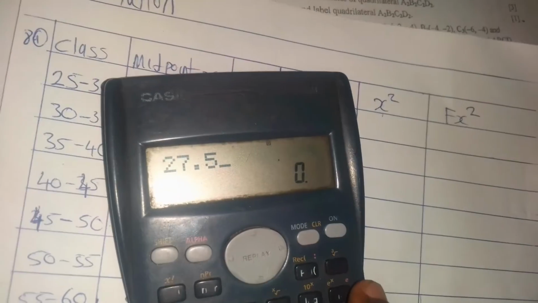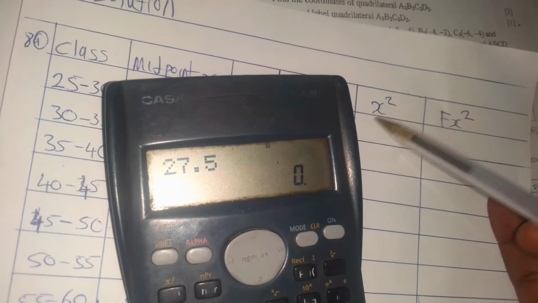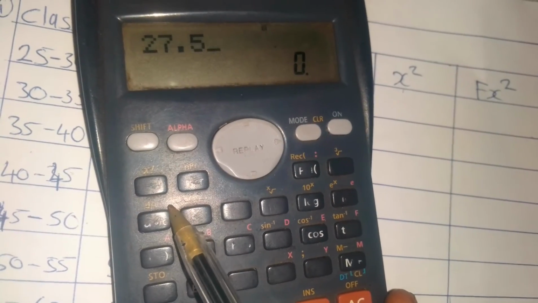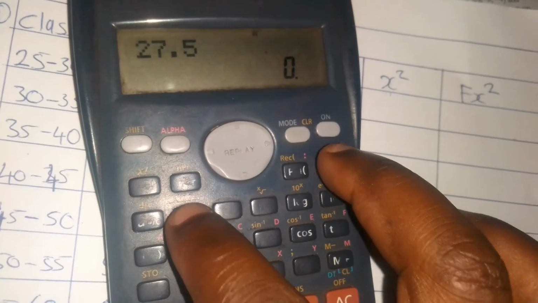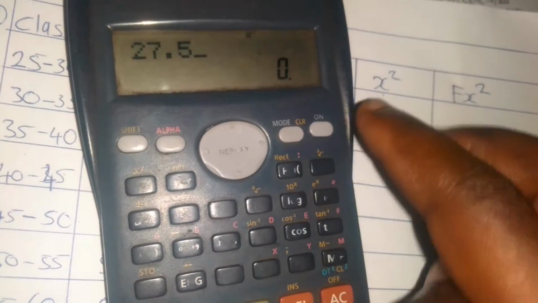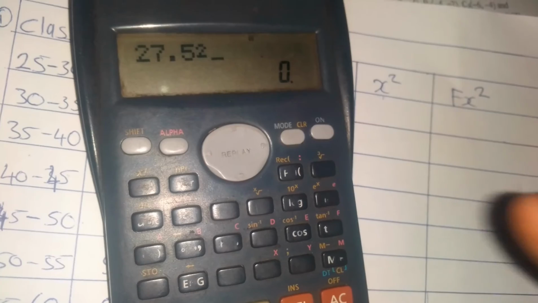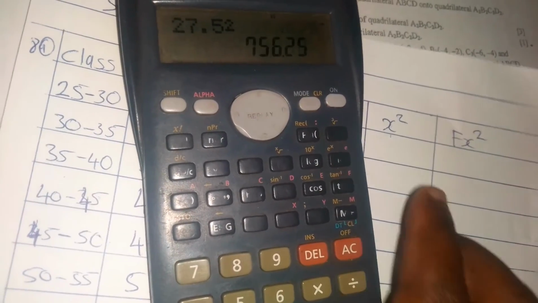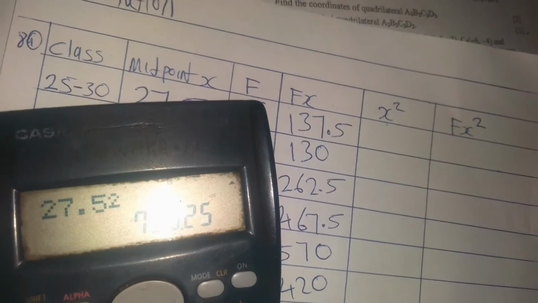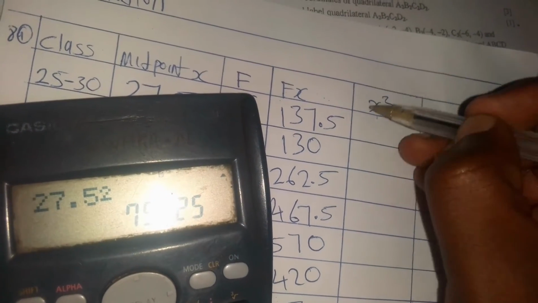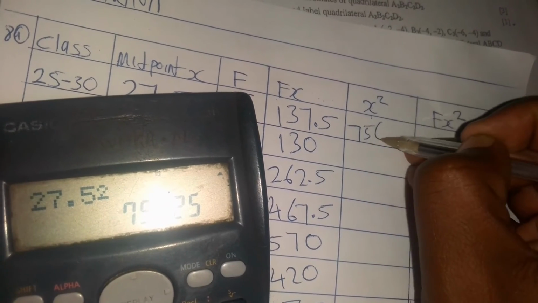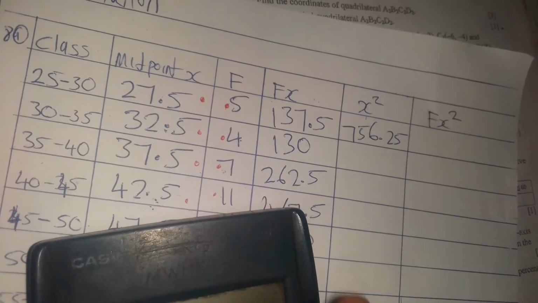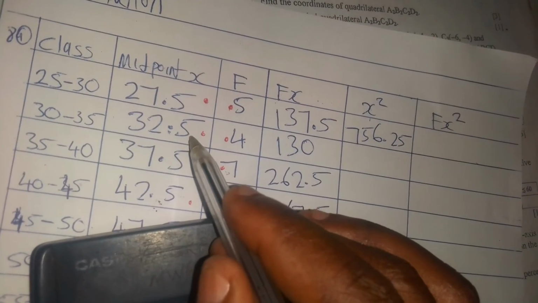27.5. Why should I do 27.5? Here they say x squared, which means I square it. So on the calculator you have the squared button, after this you have the square root. Okay, so when you do that, equals, you see that is the answer you get. So that is 756.25.